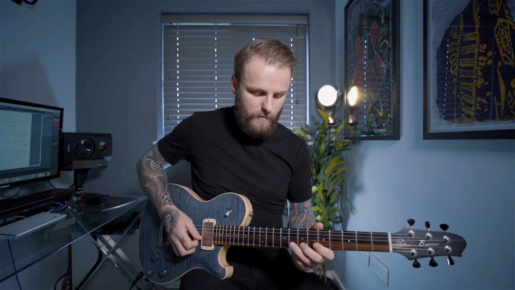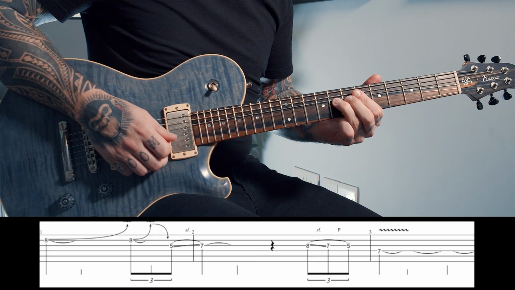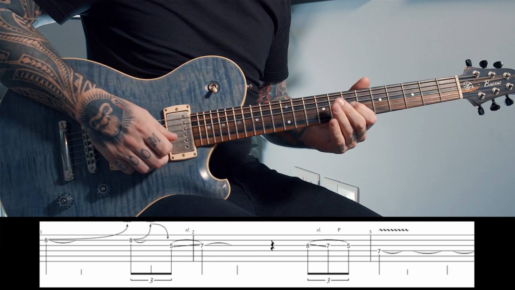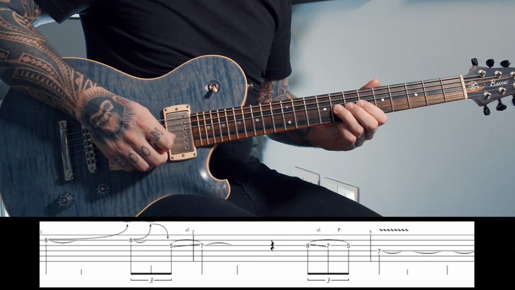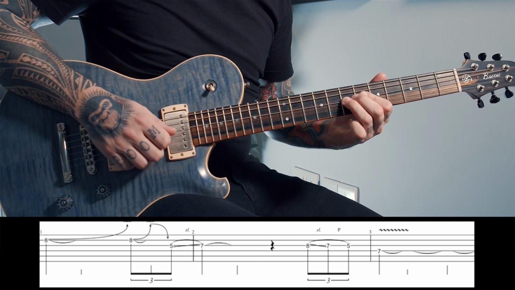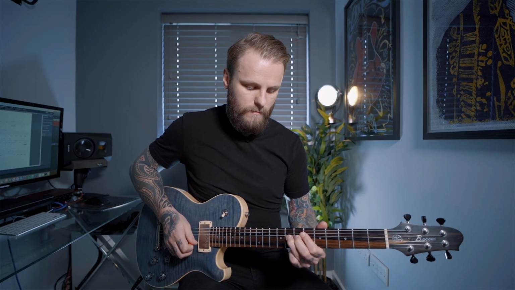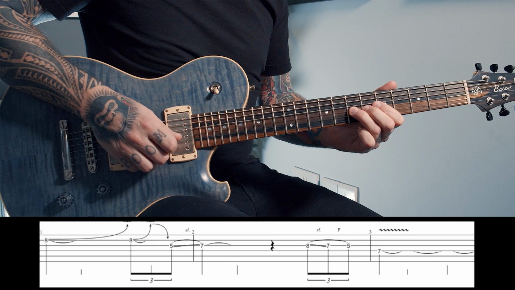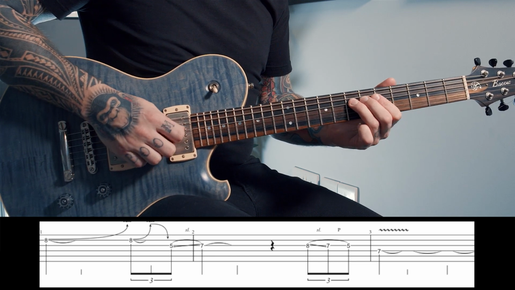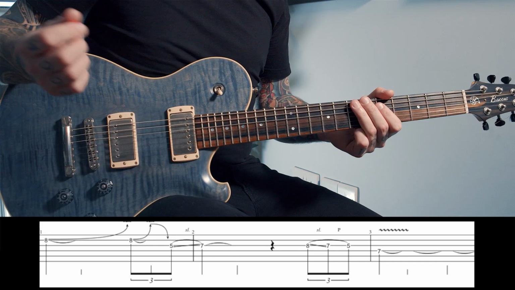Okay, all the way through so far. So we've just gone from an A root note here to a D root note to an A root note, following the chords.